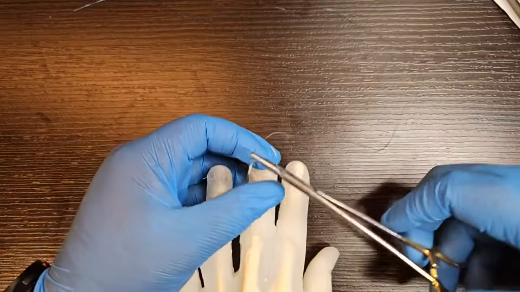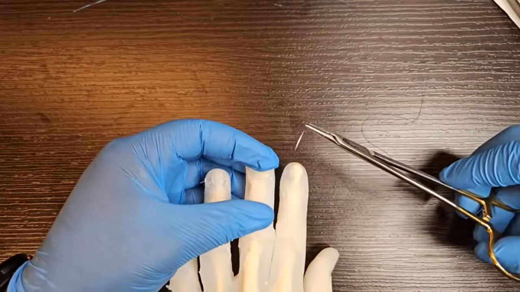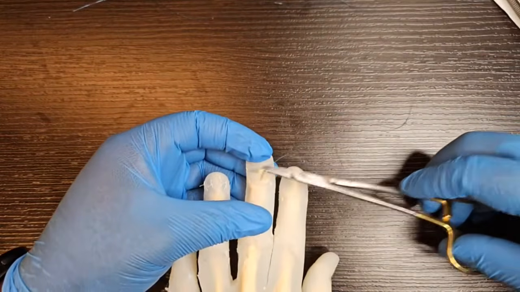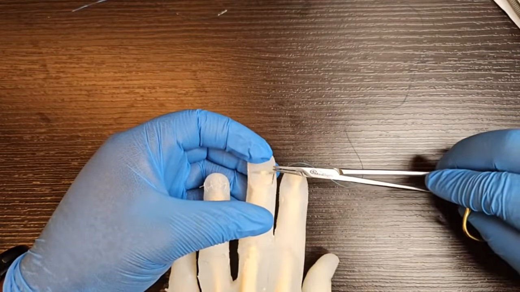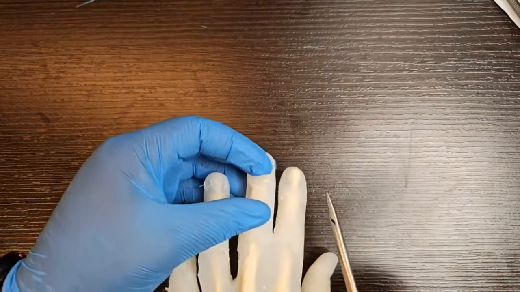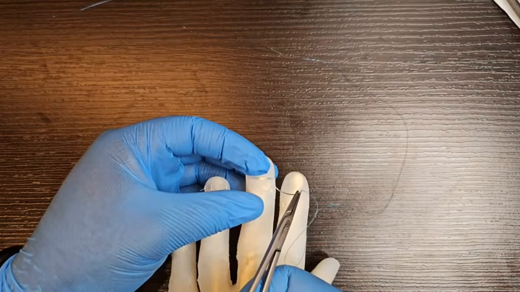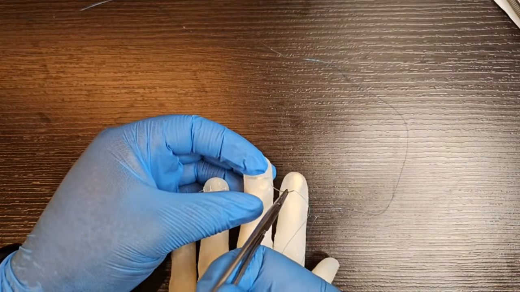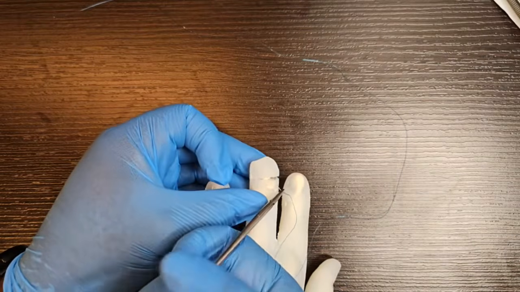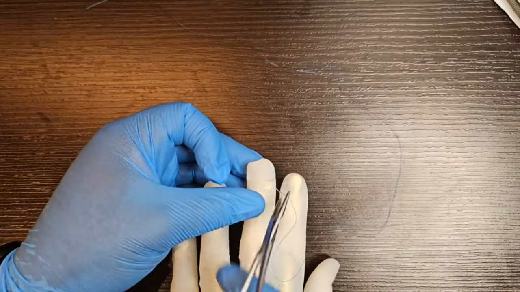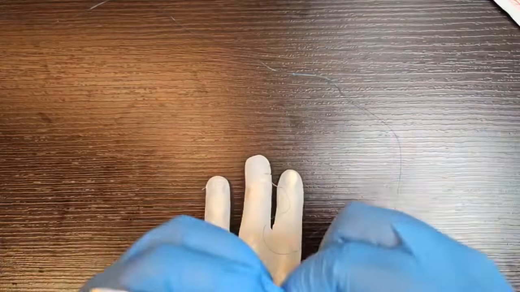Tips for stitching injured fingertips or even skin grafts is you stitch from island to shore. If I suture this way, I'll show you what will happen. So this is from shore to island. This is not correct. And I'll show you why it's not correct.